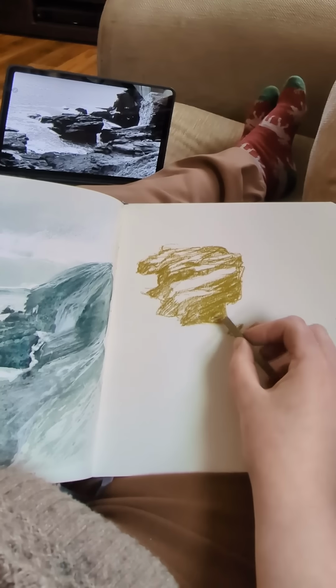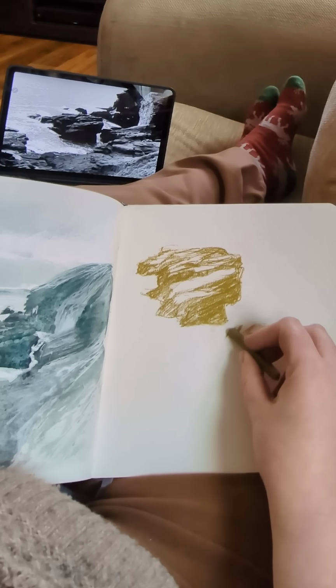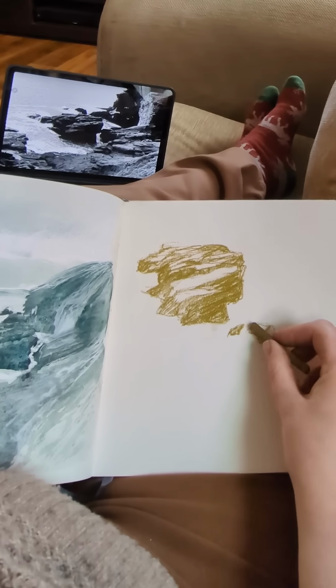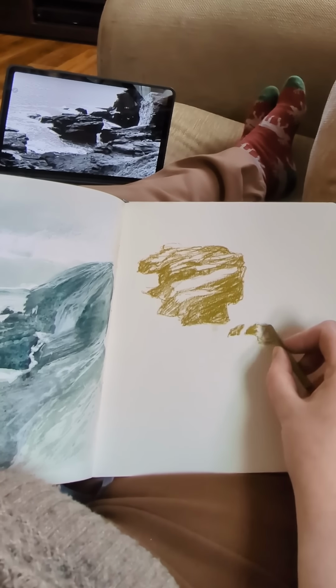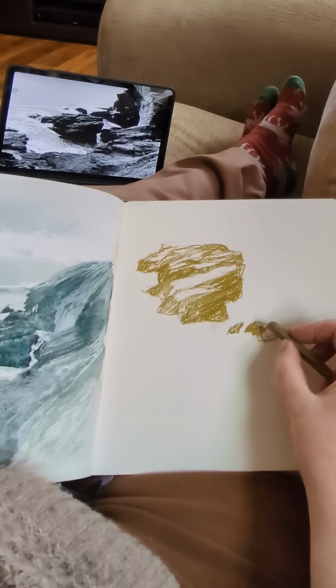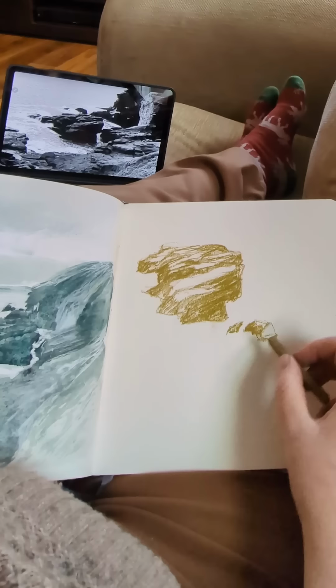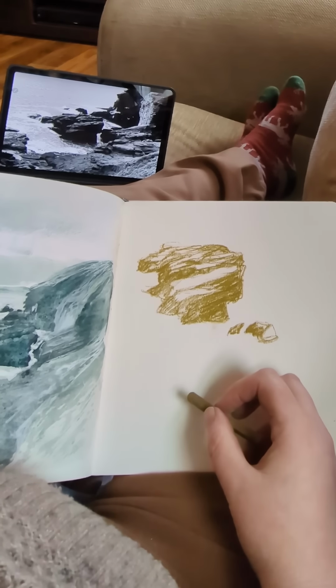The easiest way for doing rocks is to remember there's always a bit that's in shadow. And then for every crack and crevice, there's always a shadow. So that gives you the ability to stop looking at a huge shape with tons of detail and to start going, right, the first thing I'm going to do is outline your shape. Then after that, fill in where the shadows are.